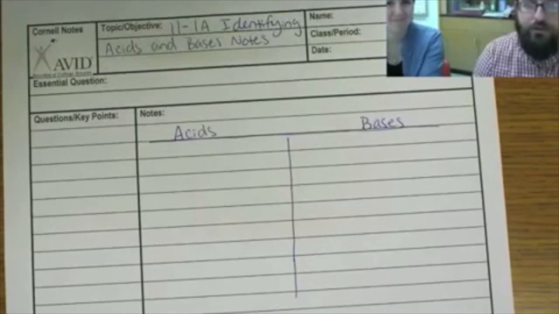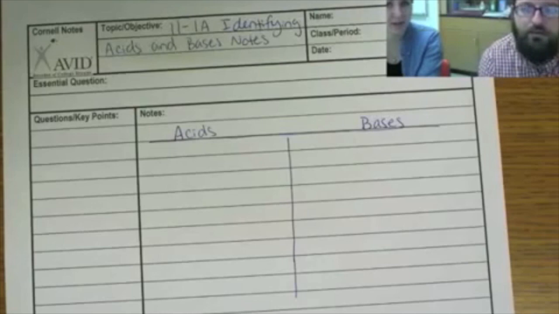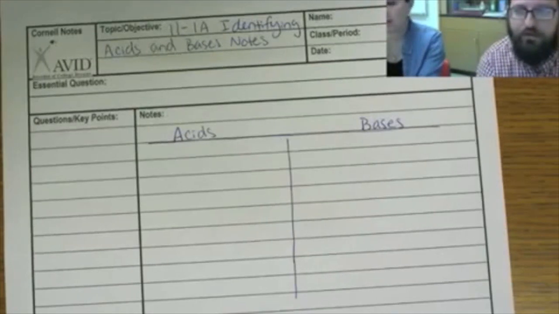Hi, what are we going to be talking about today? We're going to be talking about how to identify acids and bases, which is really fun. It's actually one of my favorite things we talk about in chemistry. Okay, all right. Acids and bases, oh yeah.